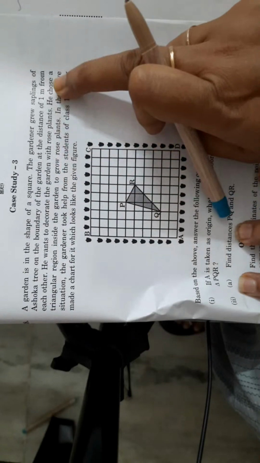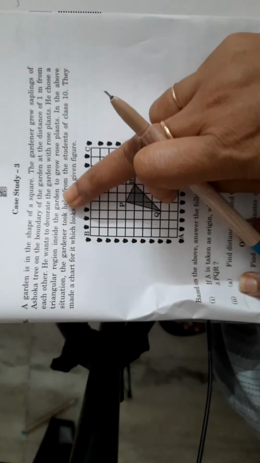So the next one is related to coordinate geometry. A garden is in the shape of a square. The gardener grew saplings of Ashoka tree on the boundary of the garden at a distance of 1 meter from each other. He wants to decorate the garden with rose plants. He chose a triangular region inside. So here Ashoka trees are there, and inside is a triangular region where the rose plants were planted. In the above situation, the gardener took help from the students of class 10 and they made the chart for the following. So let's read the questions here.